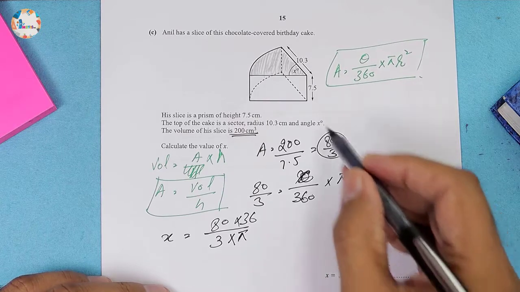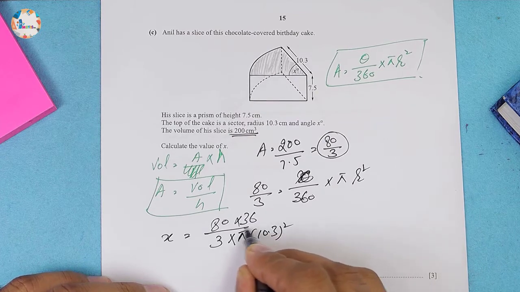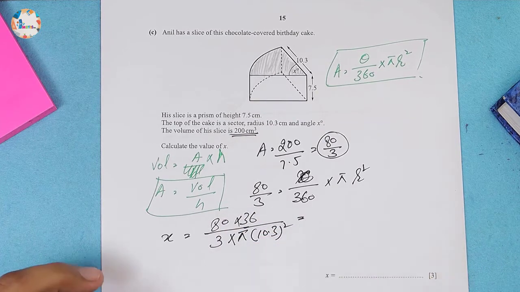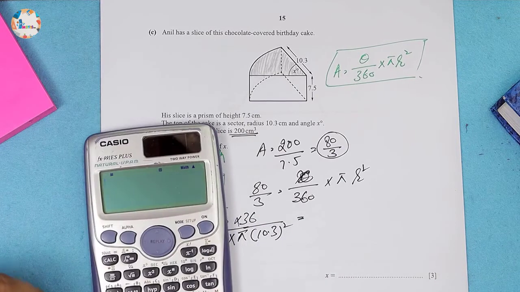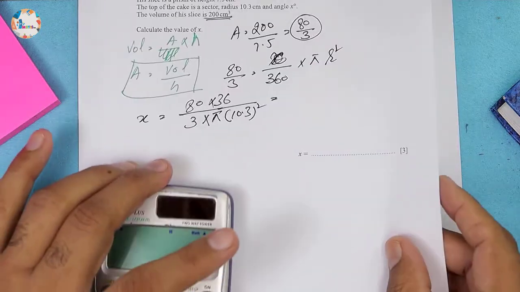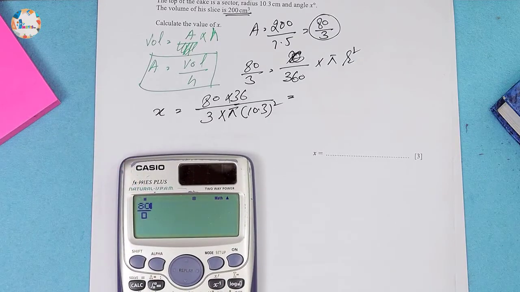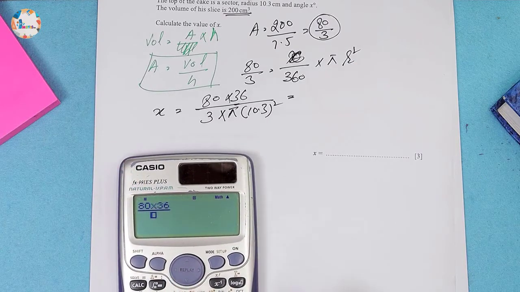Pi and r square, where r is 10.3, so we write 10.3 squared, and we can use a calculator to solve this value. I'll move the page a little above so that you can see properly. So this will be 80 into 36 divided by 3 into pi into 10.3 squared.